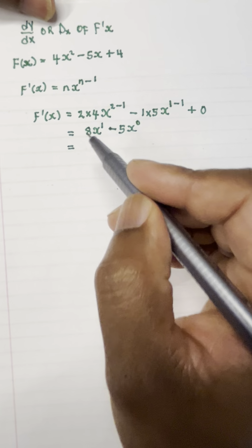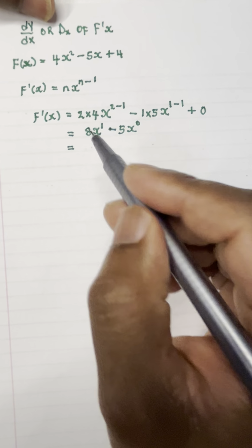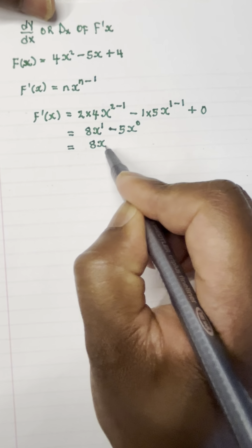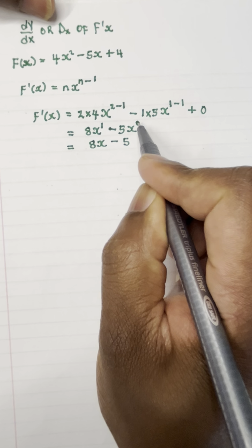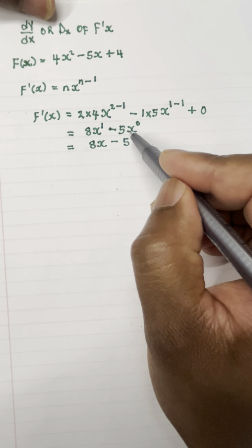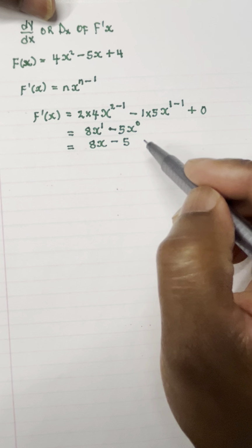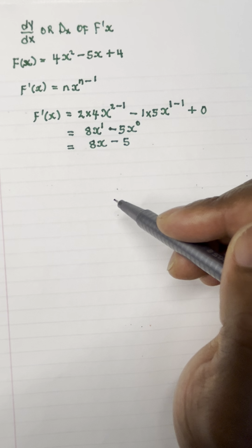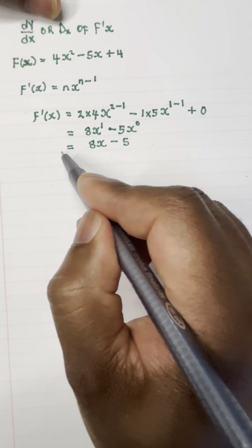If you remember that I said anything to the power 0 equals 1. So our answer here will be 8x minus 5. Because x to the power 0 is 1, and then 1 times 5 gives us 5. So our answer is 8x minus 5. Okay, that's the first one.